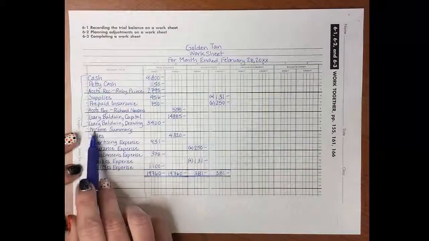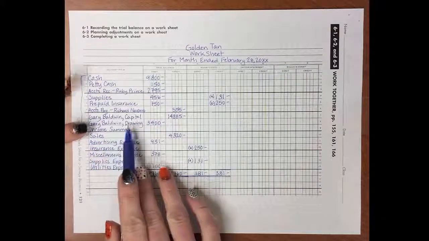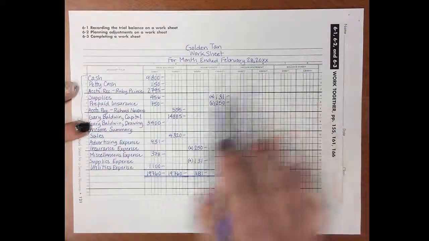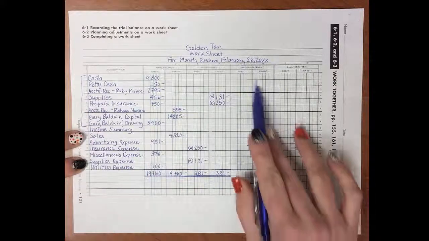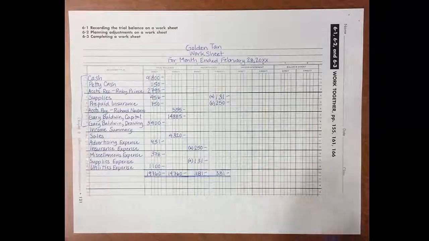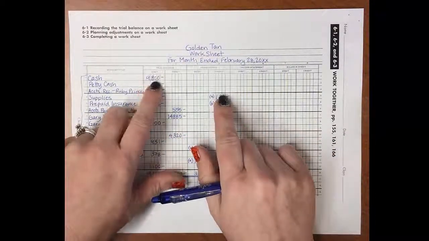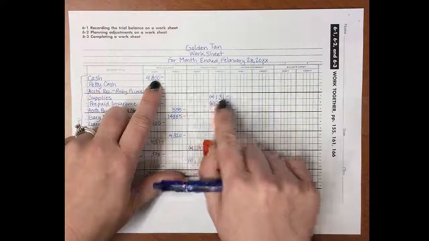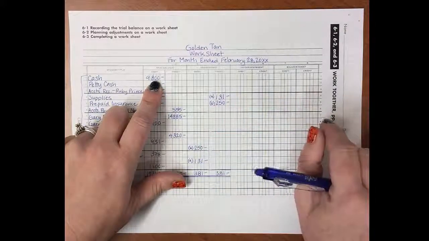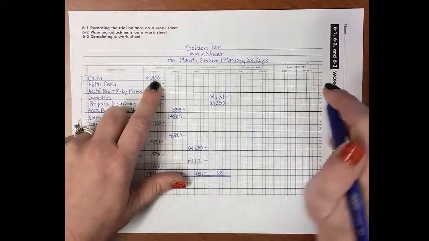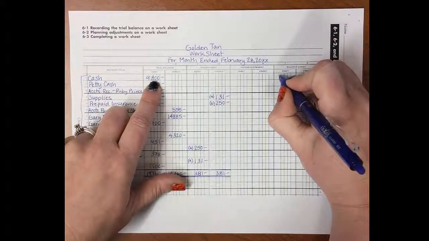And if you'll notice, this is where income summary comes into play. So if you can remember that everything above income summary is the balance sheet, and everything below income summary is the income statement, that will help you when you're extending things over. So what we're going to do is take the balance from the trial balance and then either add or subtract the adjustment and then put it in the appropriate column. Now if there's no adjustment, then we just extend the value over. And remember, this goes into the balance sheet columns.